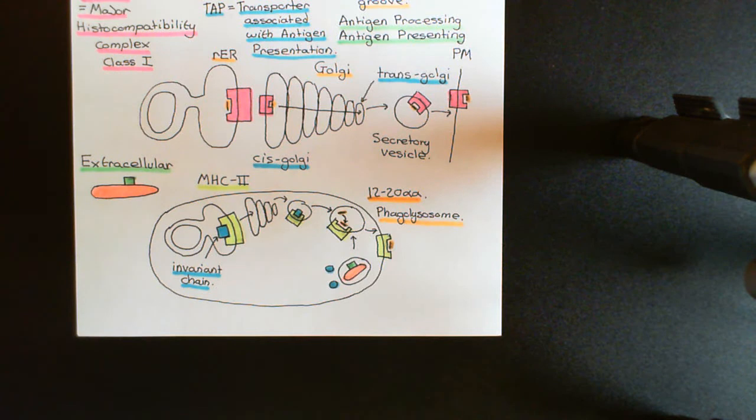So where we have got to by the end of this video is that if we have an intracellular pathogen, its antigen fragments will be presented on the surface of antigen-presenting cells in MHC class 1 molecules. Whereas if we've got an extracellular pathogen, its antigen fragments will be presented on the surface of an antigen-presenting cell in the company of MHC class 2 complexes.